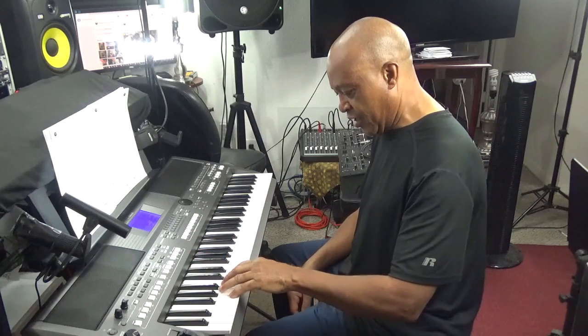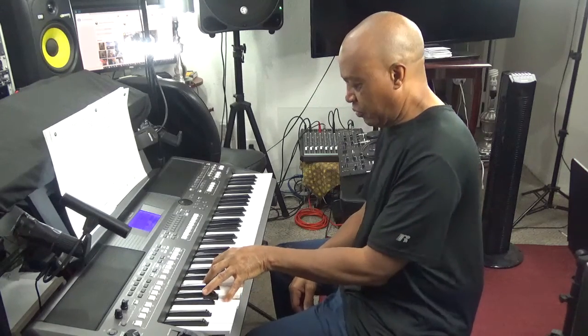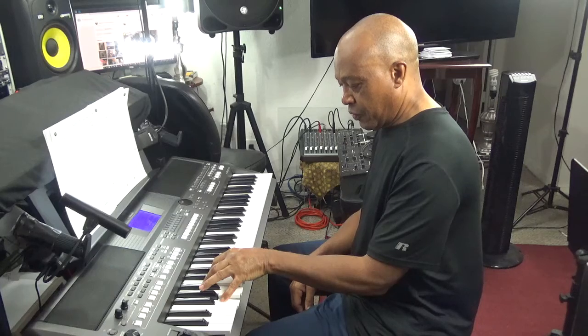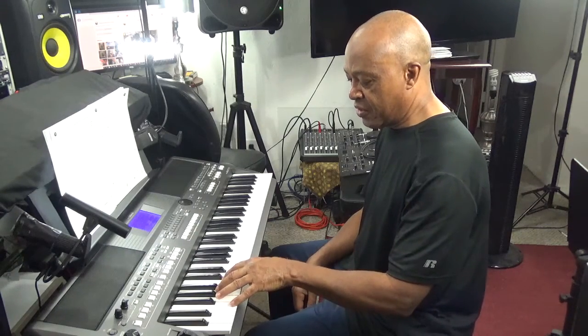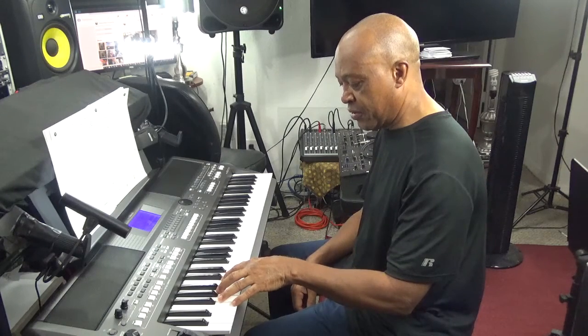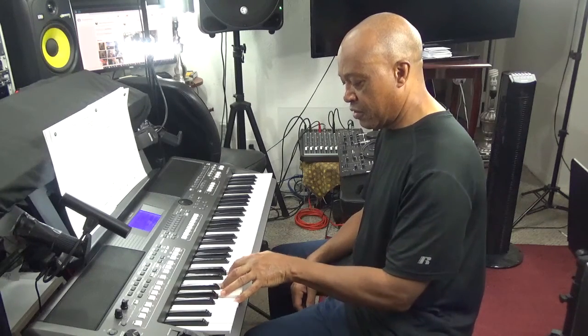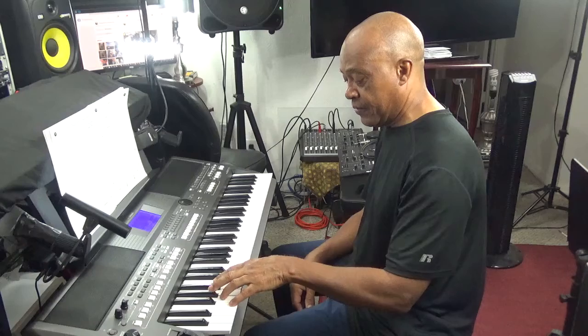It would be something like this. But it can also be a G dominant 7 if you're playing blues, for example. But if you want to push it, you can make it a minor 7.